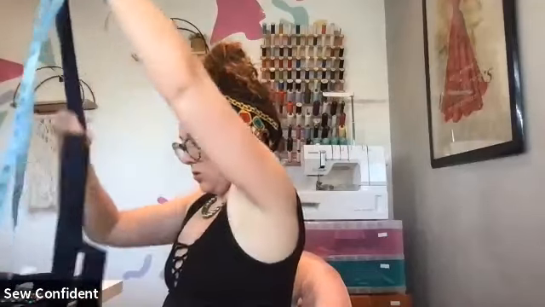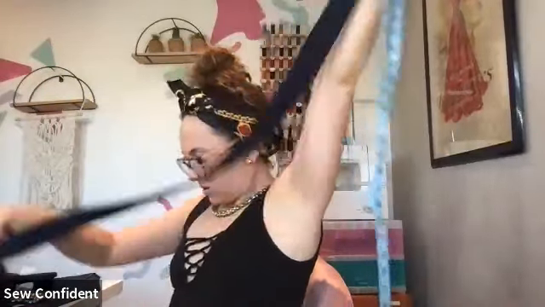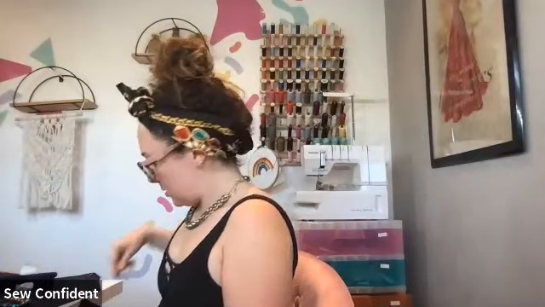Right. I'm just sorting out all my offcuts here. Okay, so that is 2 bits. Right. There we go. Sorted.